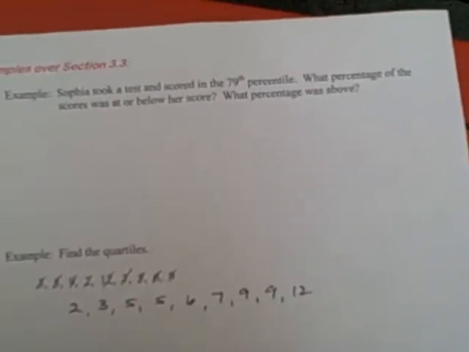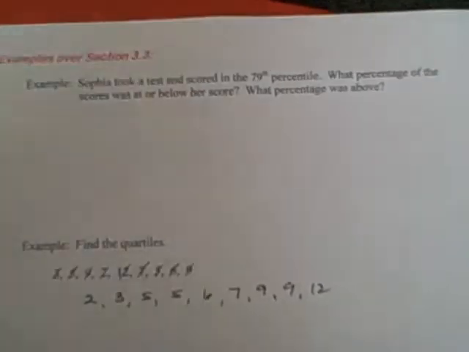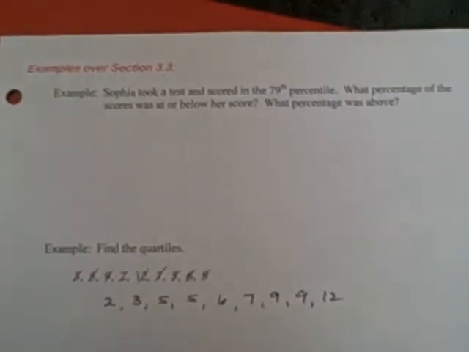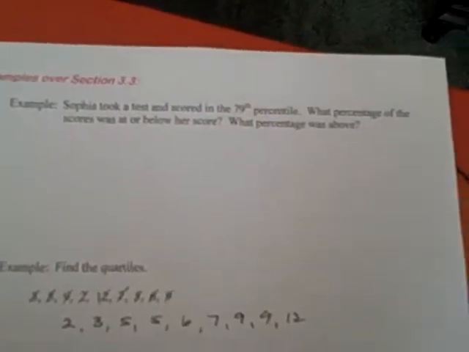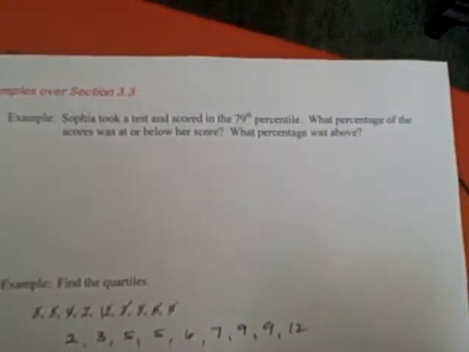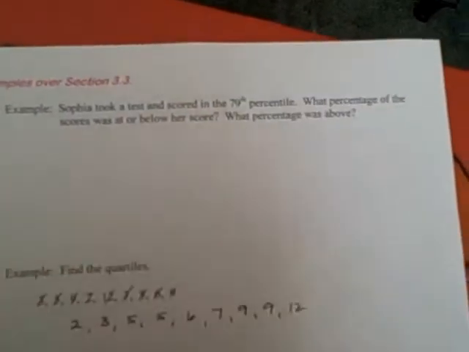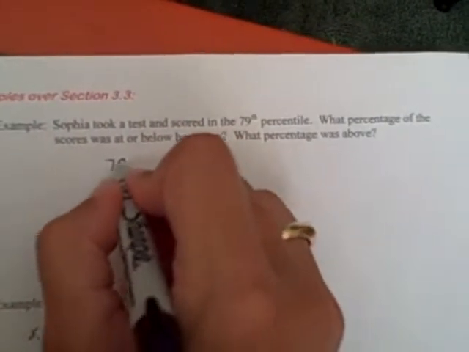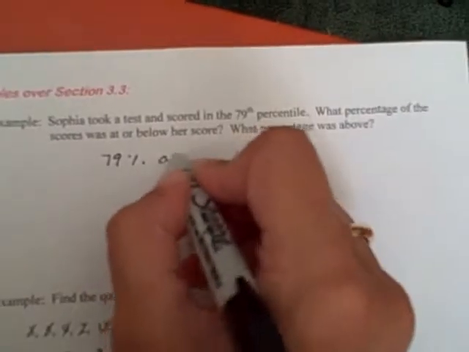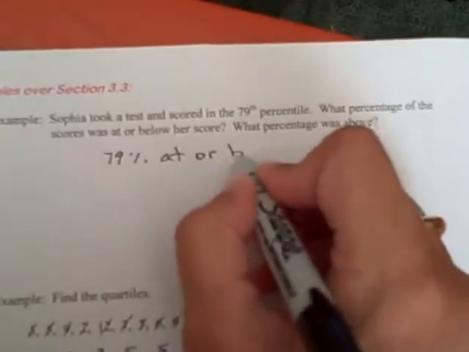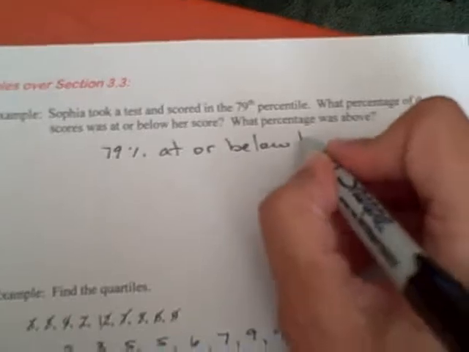Sophia took a test and scored in the 79th percentile. What percentage of the scores was at or below hers, and what percentage was above? Well, if you're in the 79th percentile, that's the percent that scored at or below you. It has nothing to do with the actual score you made. It just tells you the percent. So there were 79% at or below her score.